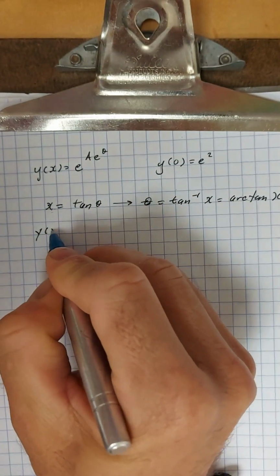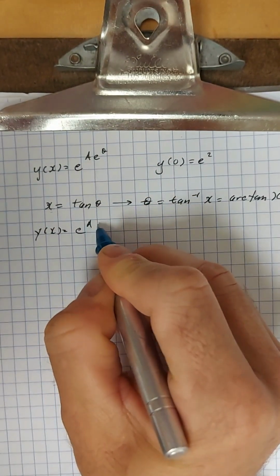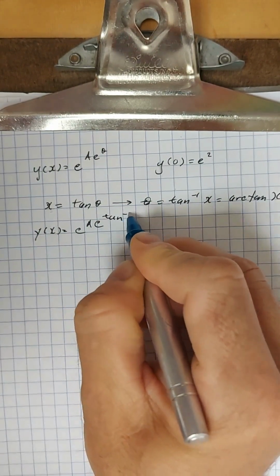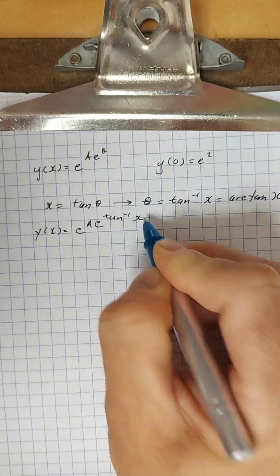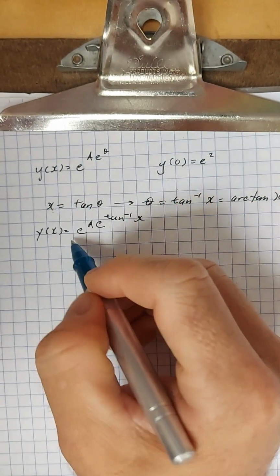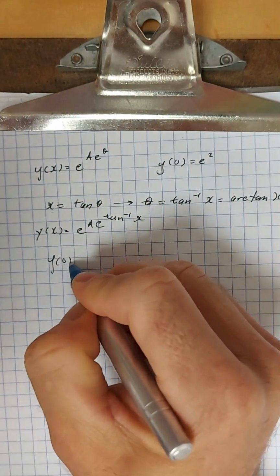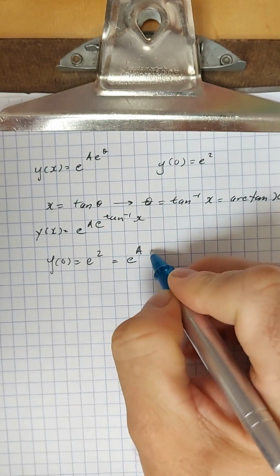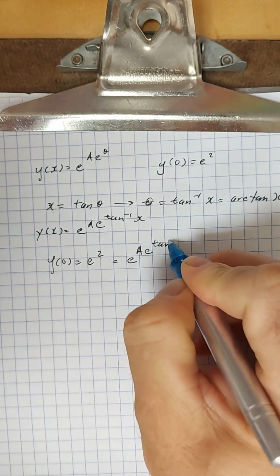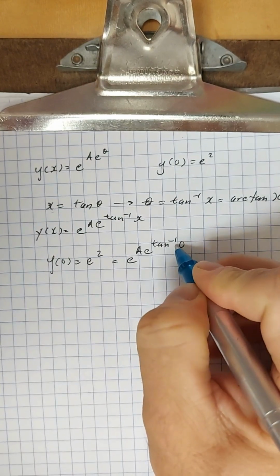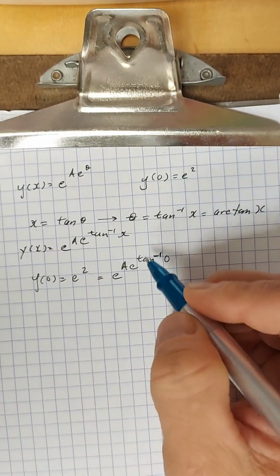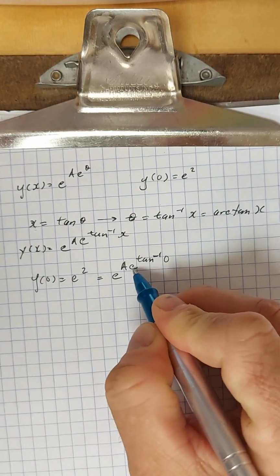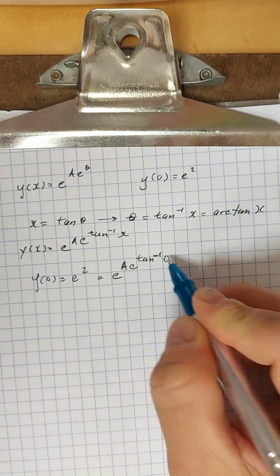All right, so let's plug this back in. We have y of x is equal to e to the A e to the tangent inverse of x. So let's plug in and see what we get. y of 0 is equal to e squared, which is equal to e to the A e to the tangent inverse of 0. Oh, okay, I think we're almost done. The tangent inverse of 0 is 0, so we have e to the A, and then e to the 0, so this goes to 1.